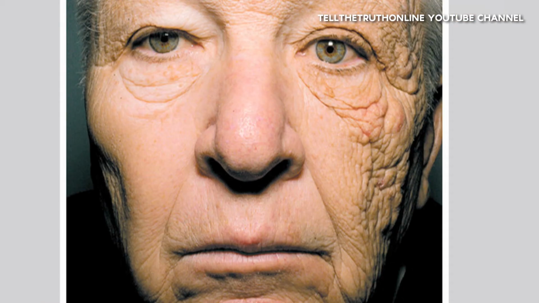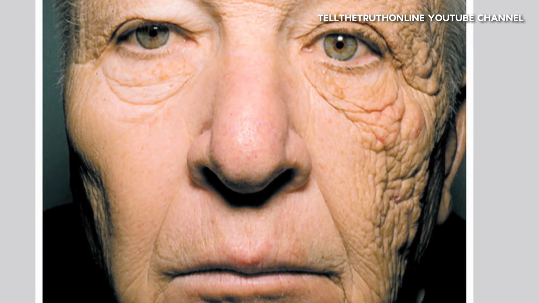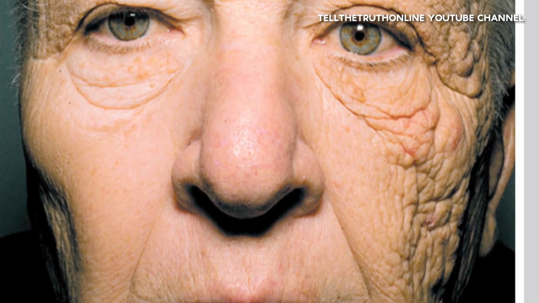The use of sun protection and topical retinoids and periodic monitoring for skin cancer were recommended for the patient.